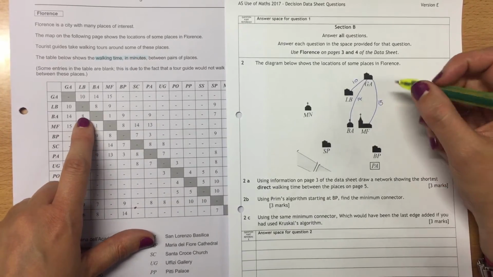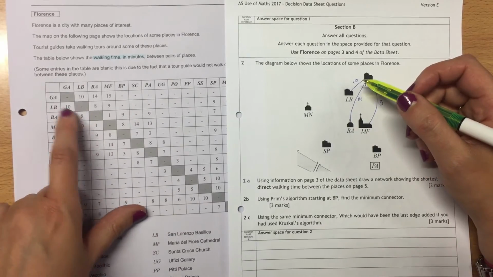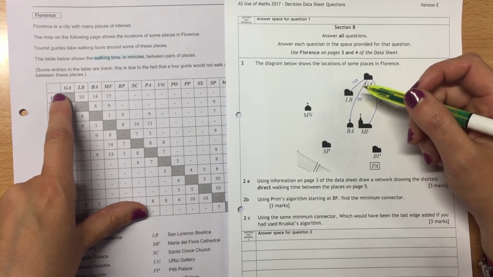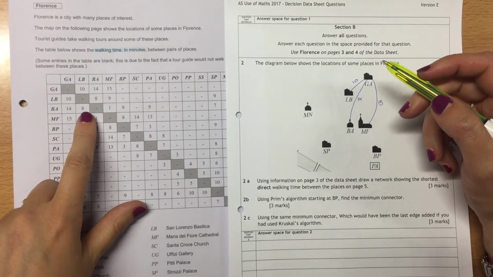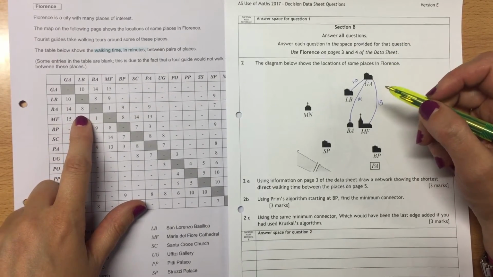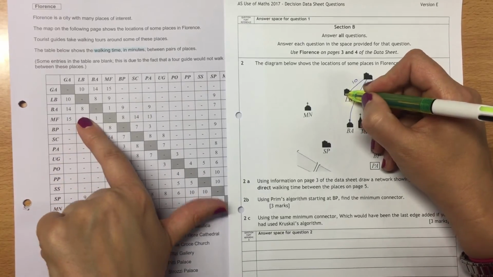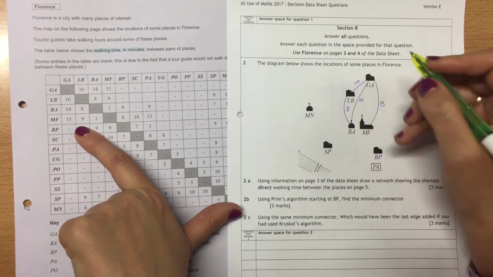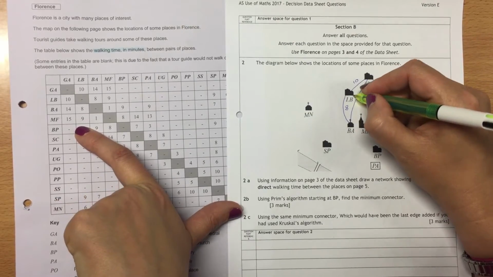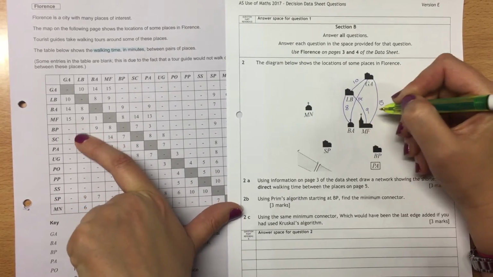Looking next to LB, because we've already done ones that are before, we don't have to worry about the top half of the table. So LB going to BA is 8. LB going to MF is 9.